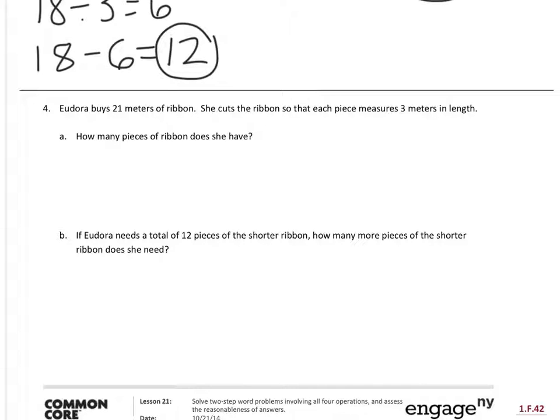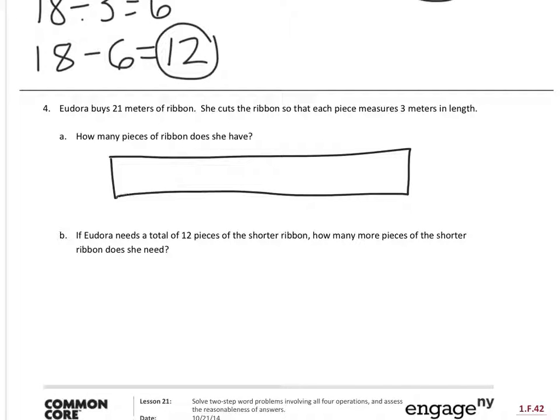So my first job is finding how many pieces of ribbon does she have. I'm going to use a tape diagram because it looks like a piece of ribbon. I know my ribbon is how long? 21 meters. And to abbreviate meters, I just put an M. She cuts the ribbon so that each piece measures 3 meters. 1, 2, 3. I don't know how many pieces there are. So I'm going to do groups of 3 until I get to 21.